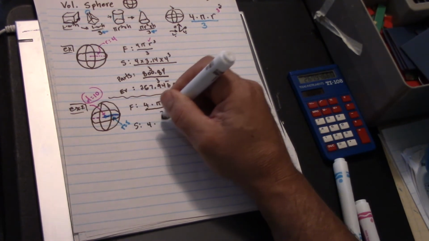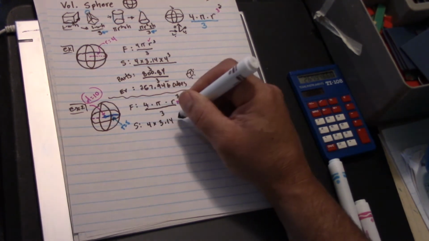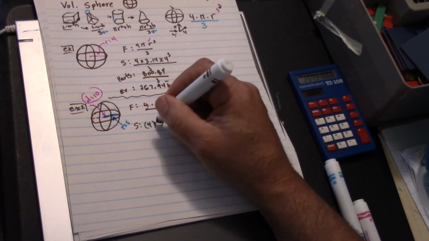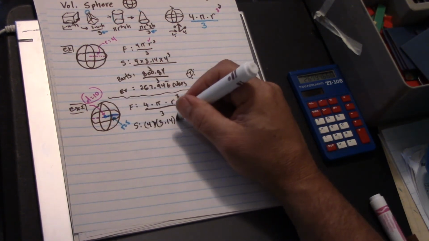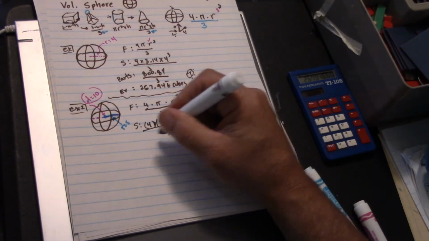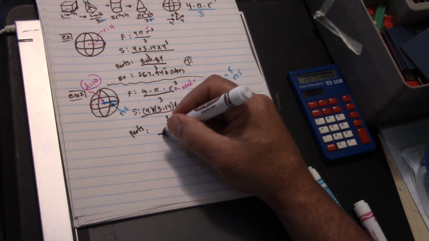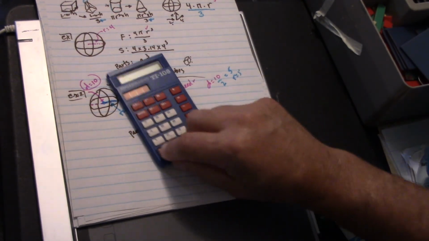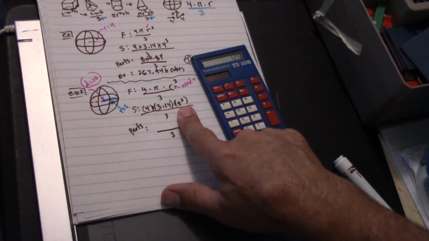Substitute 4 times 3.14. I'm going to use the x so I don't get mixed up with the decimal. If you want to use dots, then maybe we should just go like that. And that'll keep us from getting confused. Radius is 5 to the 3rd power all over 3. And we're going to do the parts. So the parts tell us that we're going to get the answer to the top and still show the 3. So 5 to the 3rd power. Once, twice, 3. That's 125 so far.